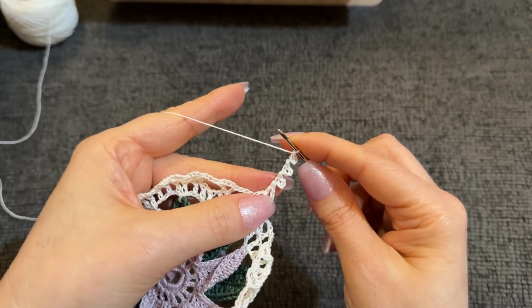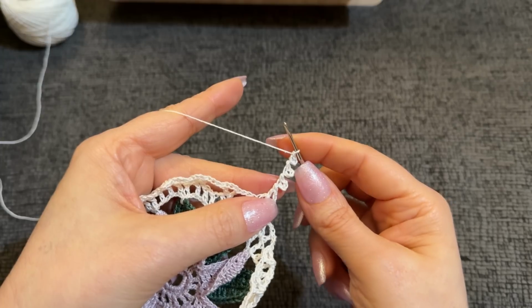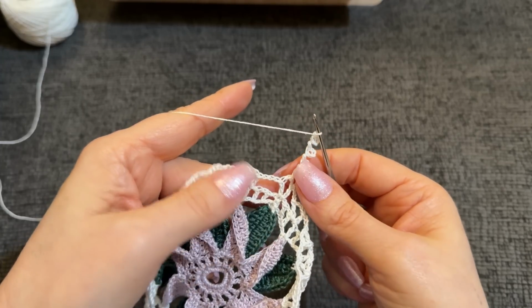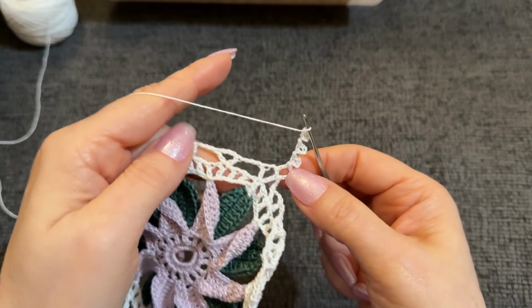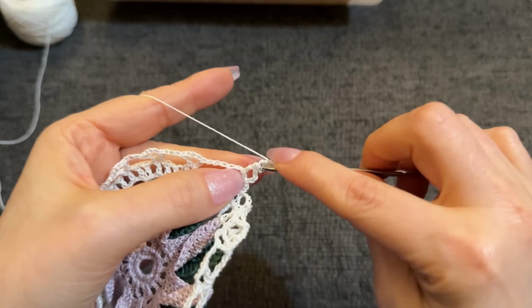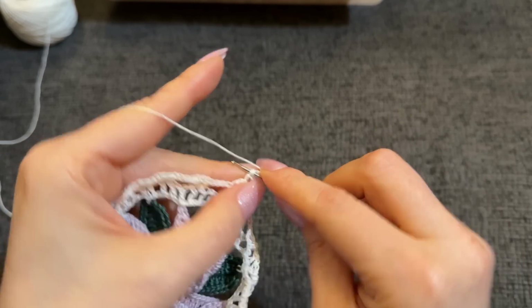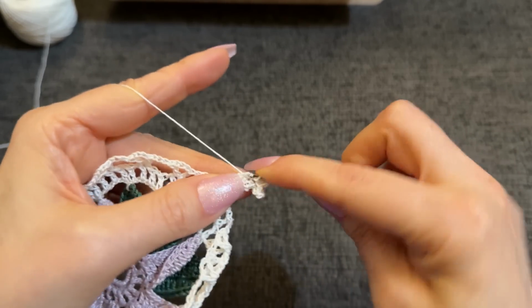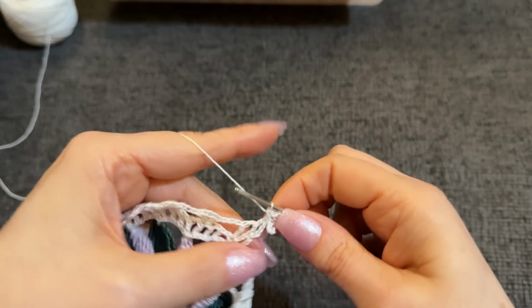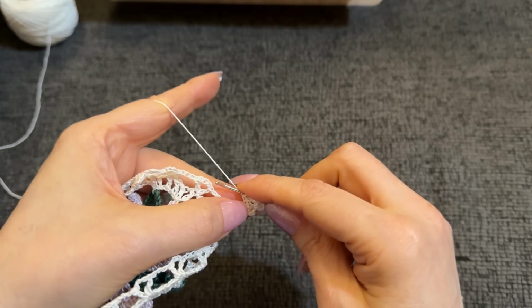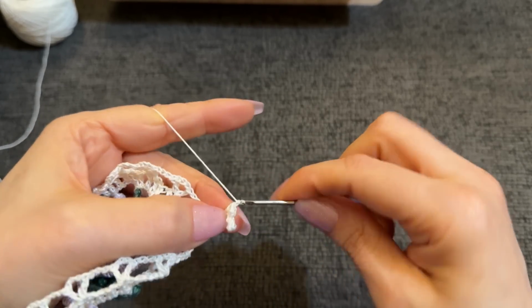Let's see here. Make 1 single crochet in the double crochet last worked. Here. Okay. Repeat from, so 4 chains.